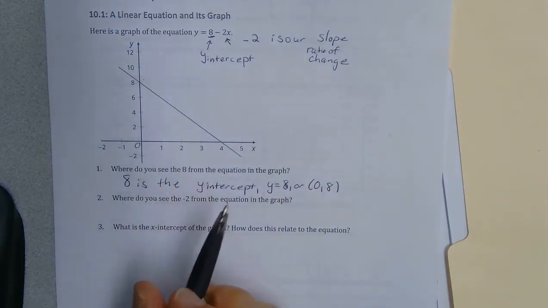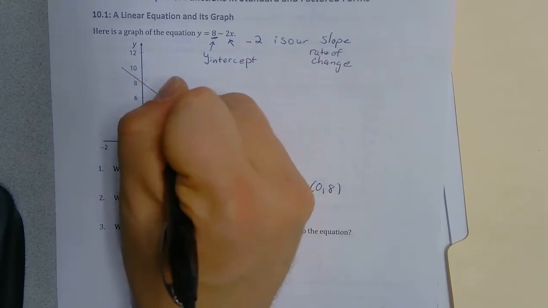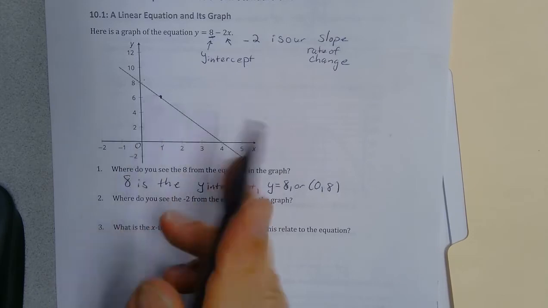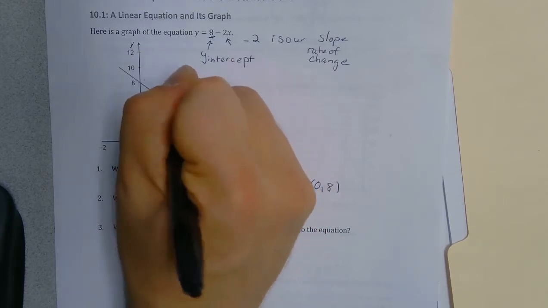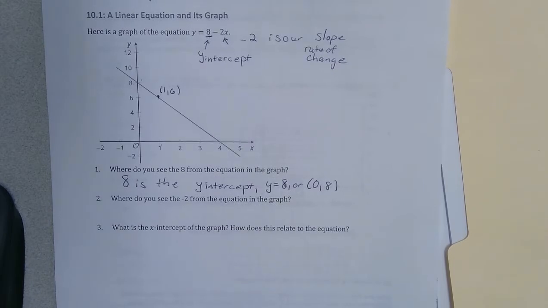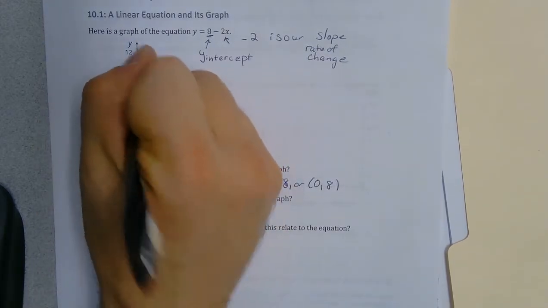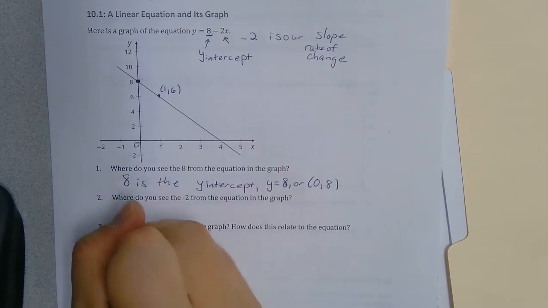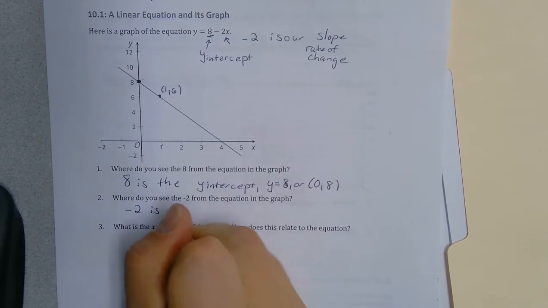If I look at some points, I could pick this point right here. It looks like we have the point 1, 6. So we pick one point on the left. Here's another point. And for our -2, we're going to just say that -2 is the slope.